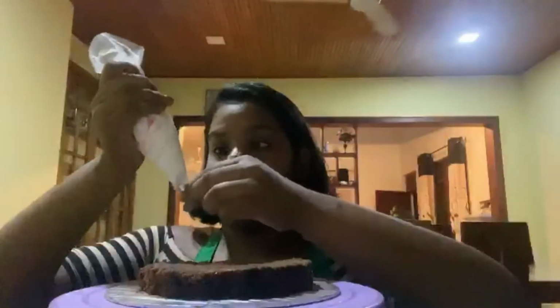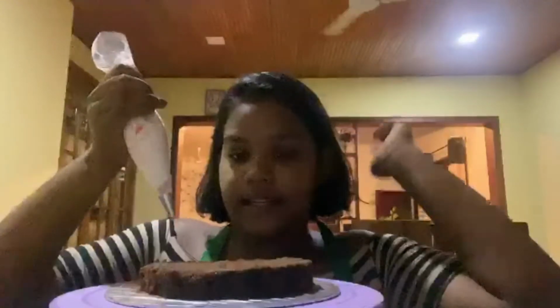Now we're gonna assemble our cake along with the whipped cream. So let's get started. So I have basically put some whipped cream there and stuck this so that it sticks to the board. So now I'm gonna layer.